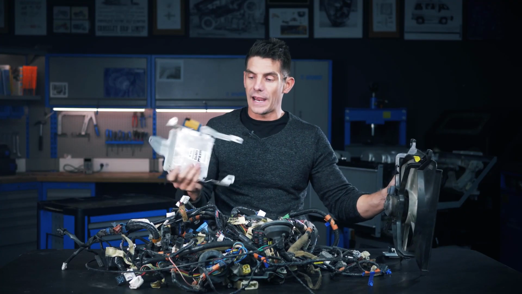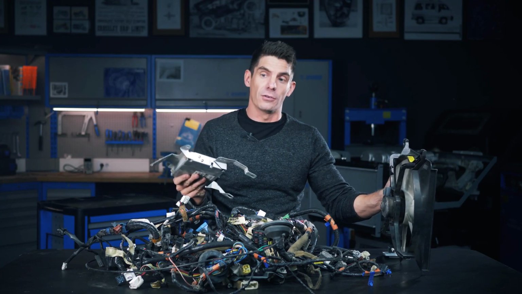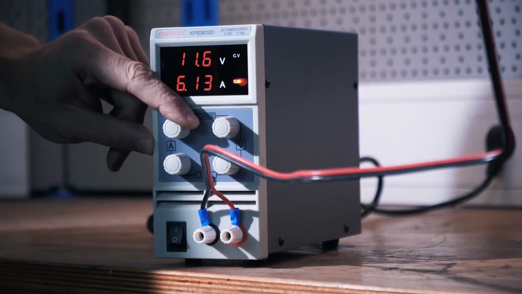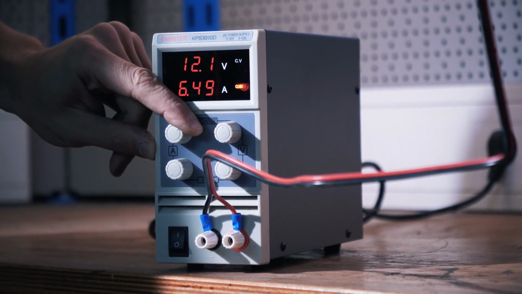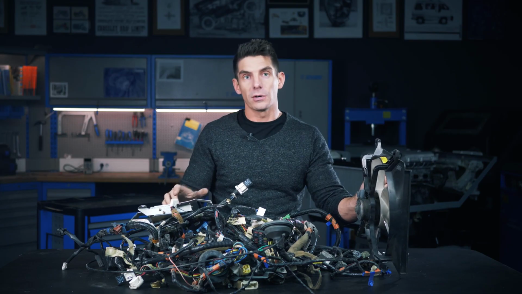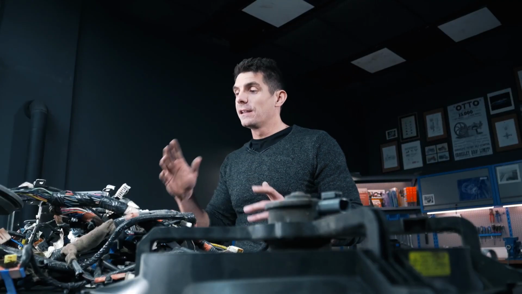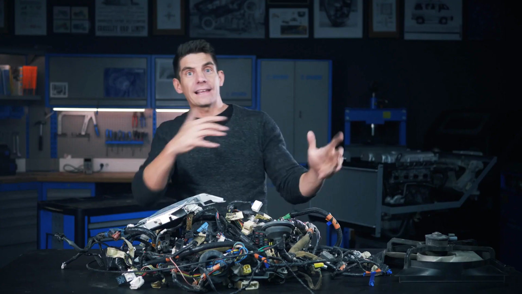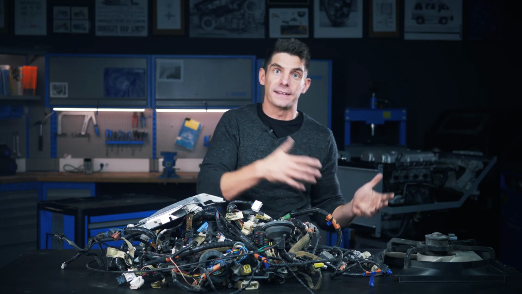Now the ECU can output about 1 amp of current, but as we saw earlier, this fan takes about 7 amps. So between the fan and the ECU sits a relay that uses that small current from the ECU to turn the fan on. Now it helps to understand that a key difference between the electrical items and the electronic items, or between electrics and electronics, is the amount of current involved.